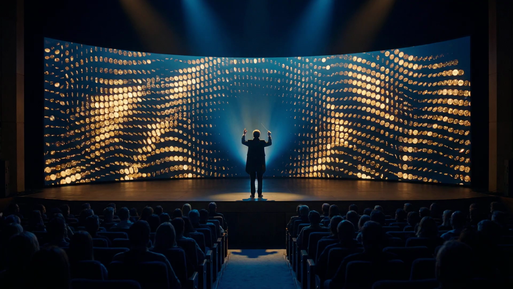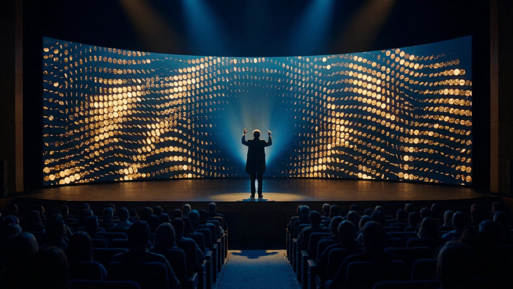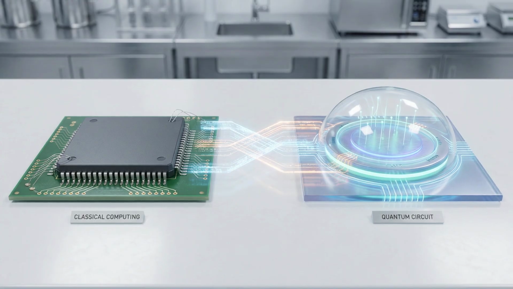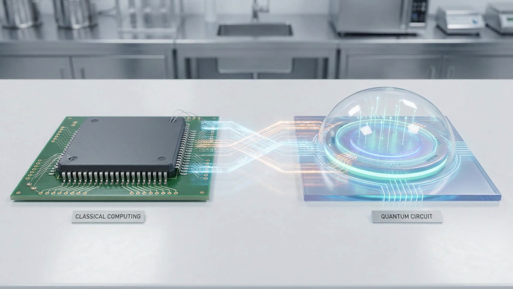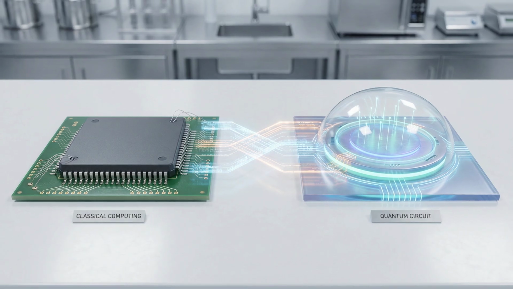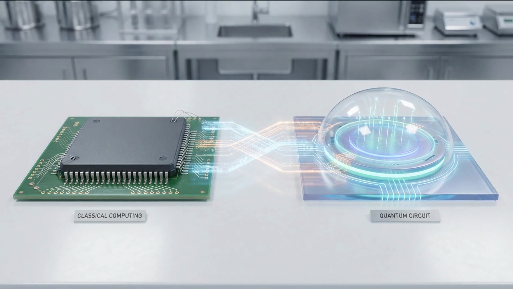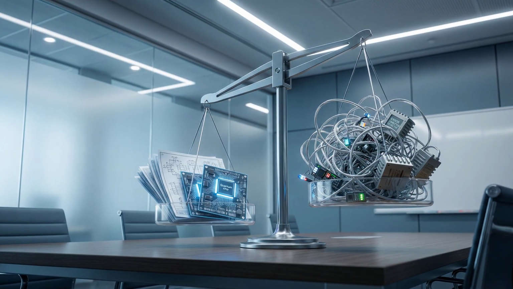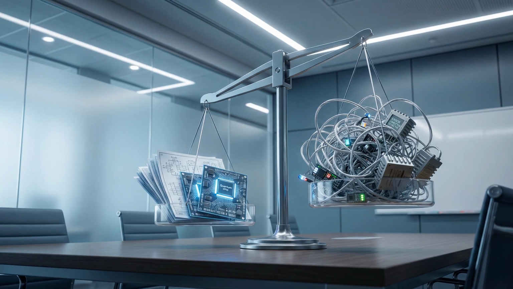To keep from drifting into mysticism, a quick reality check. Quantum computers won't replace classical ones. They will sit beside them as accelerators for specific tasks. Most software will still run on CPUs and GPUs. The quantum part kicks in where it earns its keep, and only when the overhead of error correction and control is justified by the payoff.